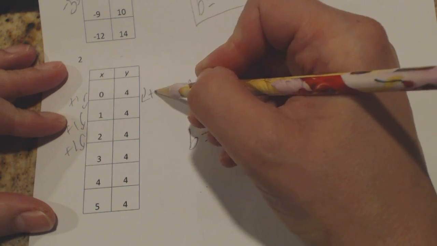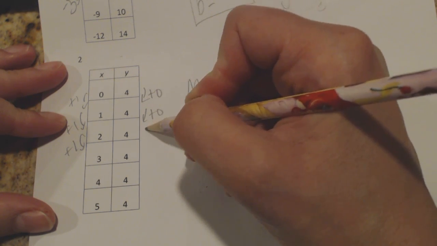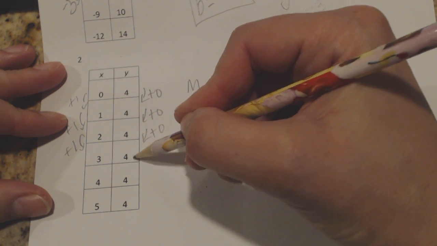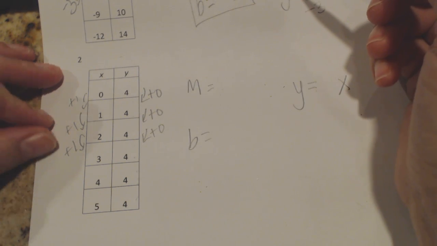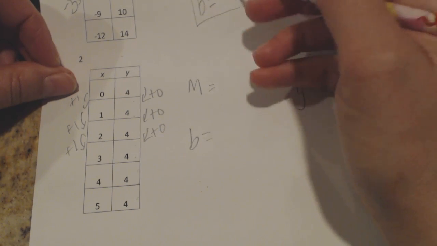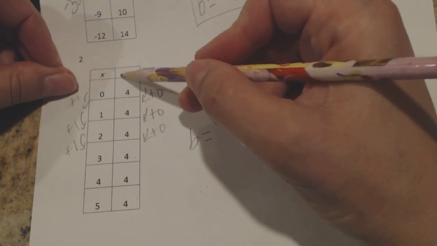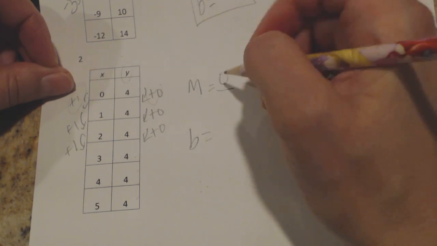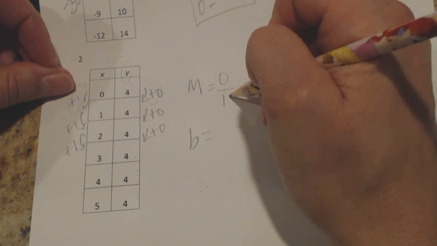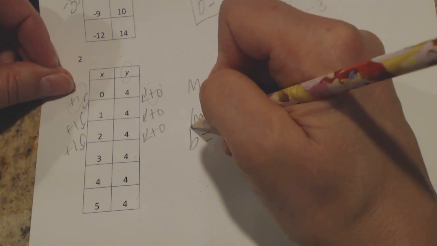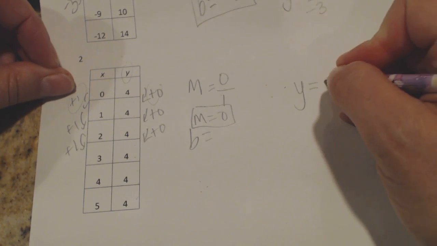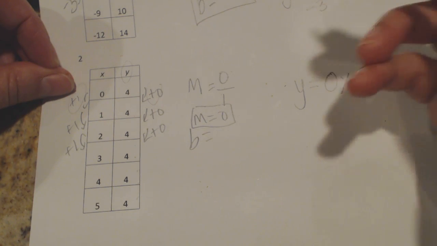Ooh, here, plus 0. Plus 0. We're not going anywhere. We're just adding 0 every time because we keep getting to that same number, which is 4. That's interesting. Let's see what happens when we do our slope. The slope is the change in y, which was 0, divided by the change in x, which is 1. When we divide 0 by 1, we do get a slope of 0. That's absolutely fine. So we know that our slope is going to be 0.